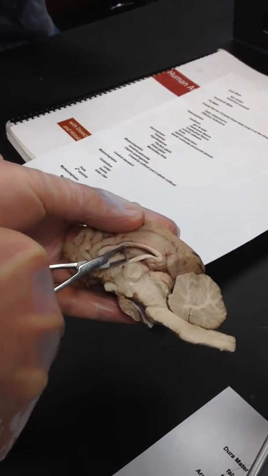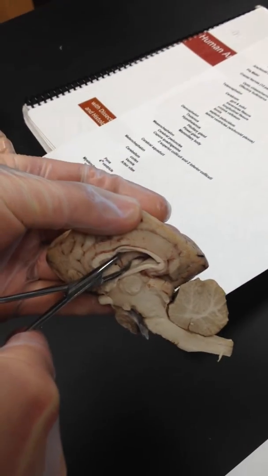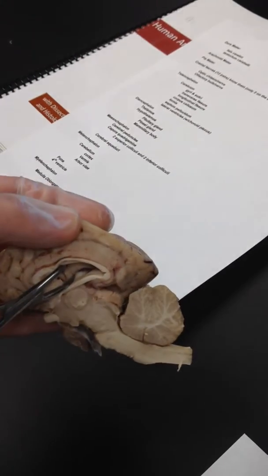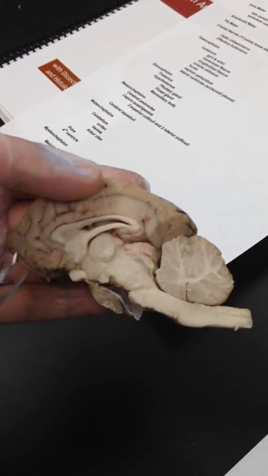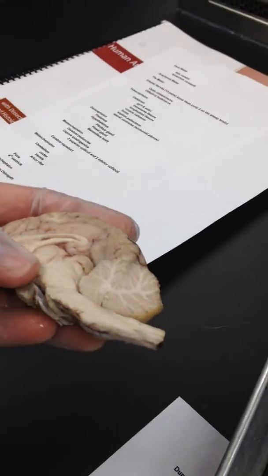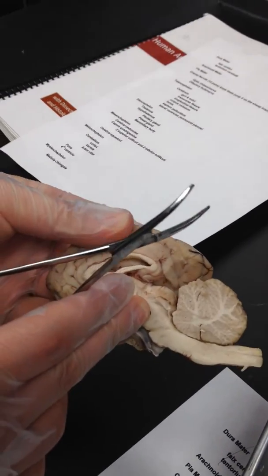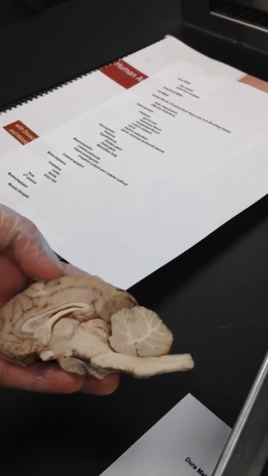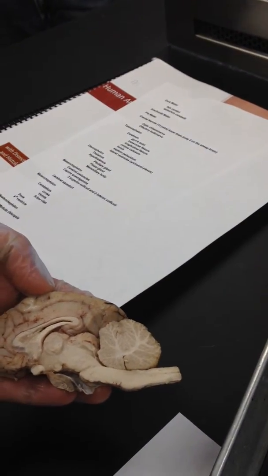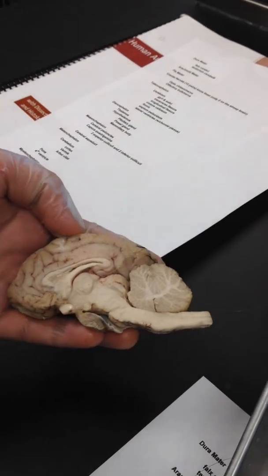You see that red thing in there? Can you see it? Mm-hmm. It's a red thing. Choroid plexus, and that is made of ependymal cells, not ependymomas. Ependymal cells, and they create cerebrospinal fluid. Okay, so that's it for the telencephalon.